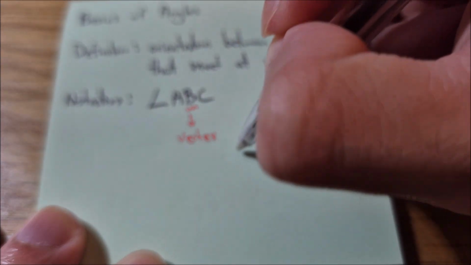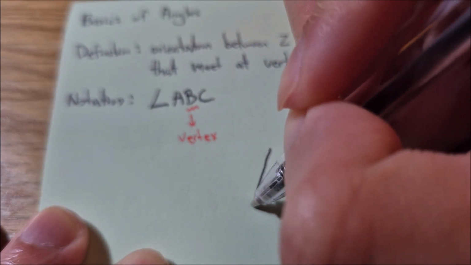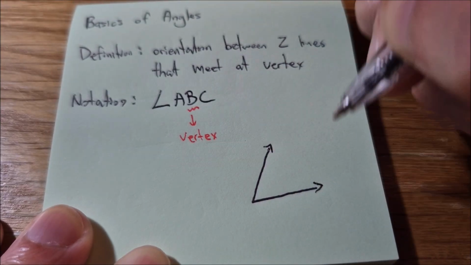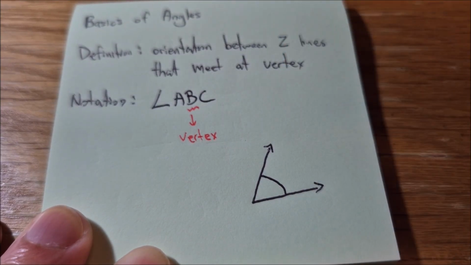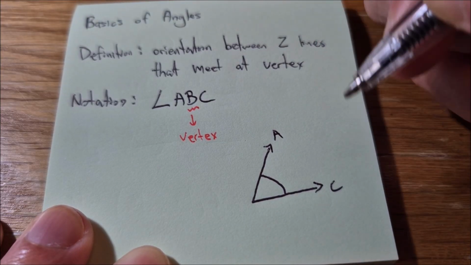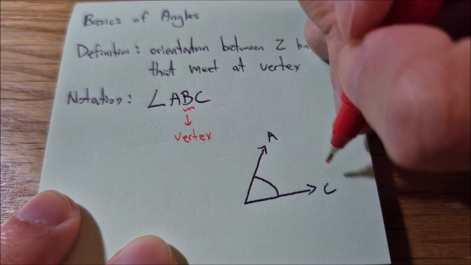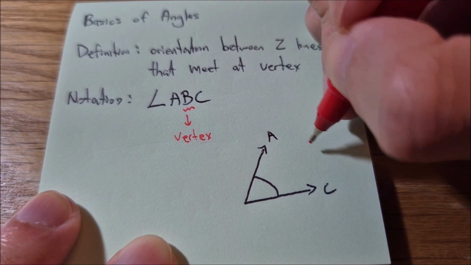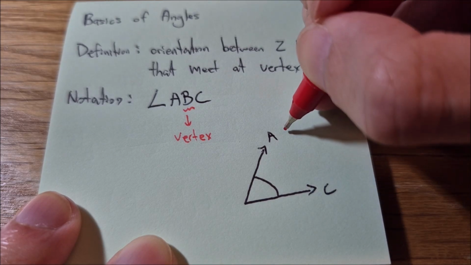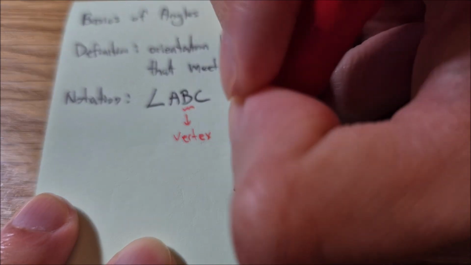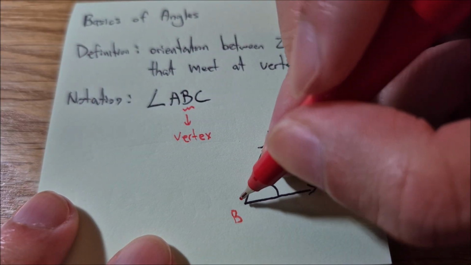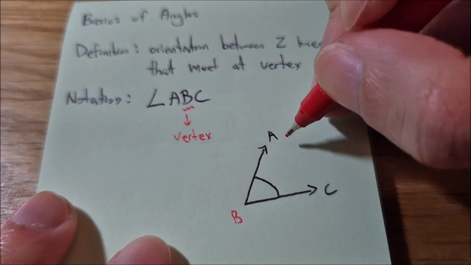So let's say we have this angle here. And we have A, C. A and C can be used interchangeably. So A could be here and C could be here. But B has to be where the two lines meet at the corner in the middle.